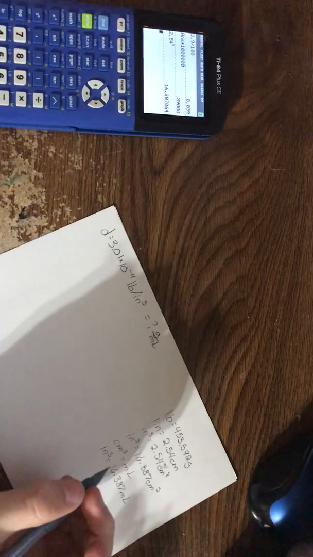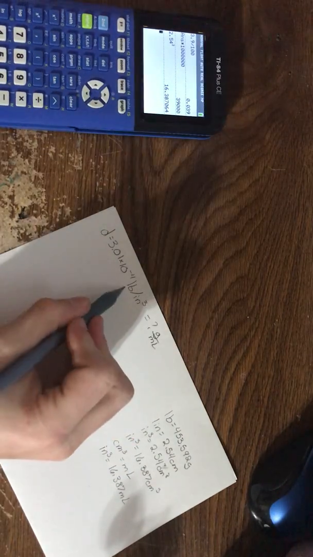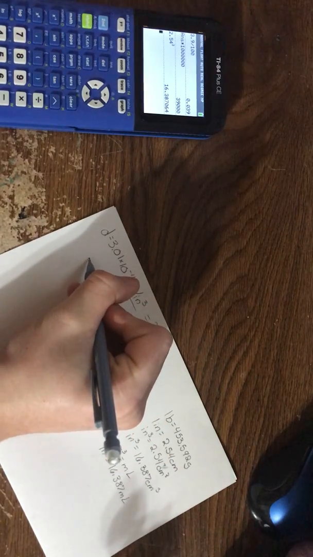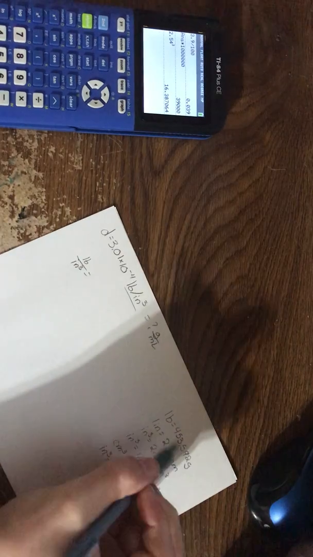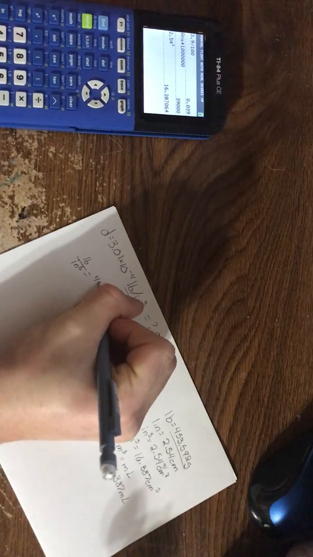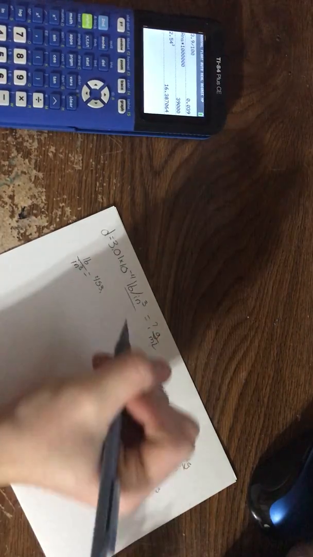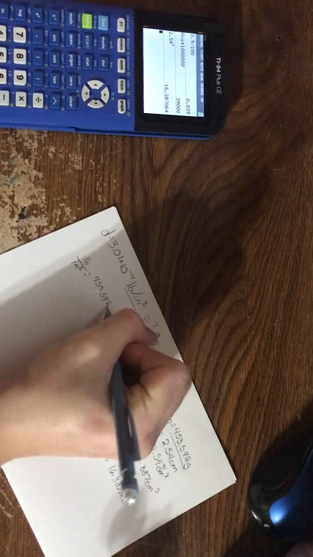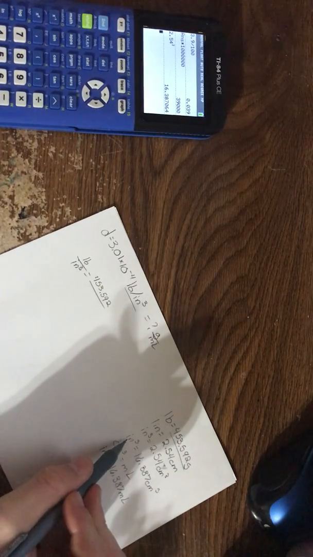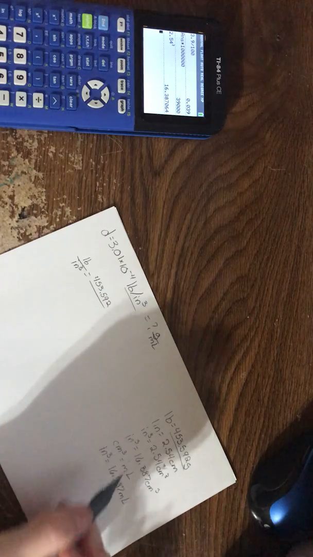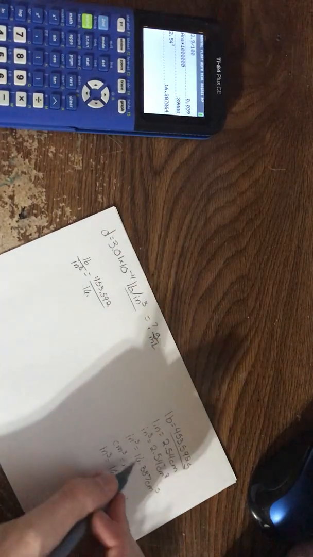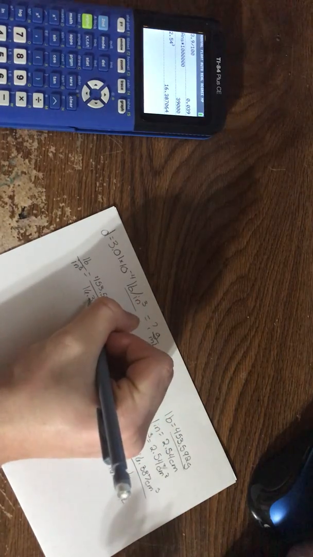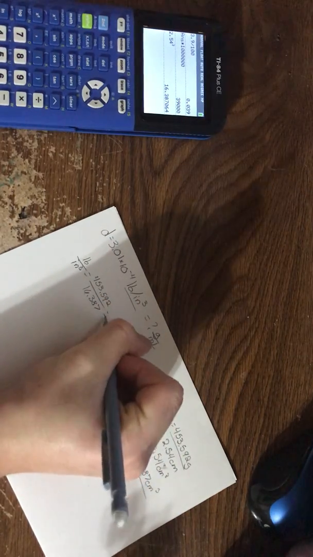Now, to convert this, it's in pounds over inches cubed, which is equal to 453.592 divided by 16.387.